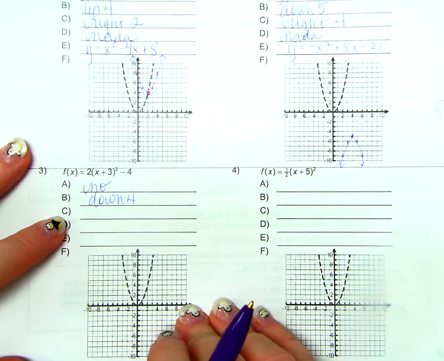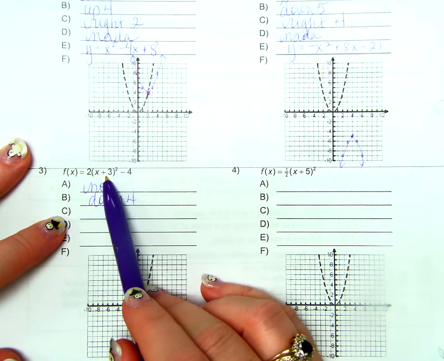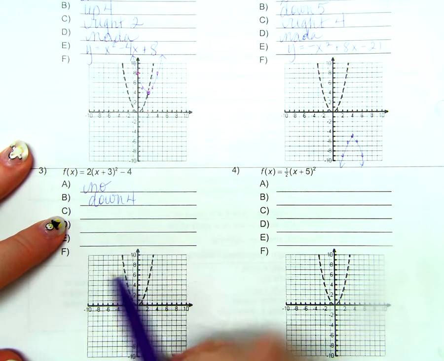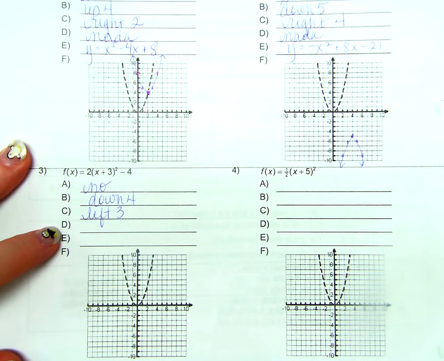Is there a horizontal shift? Horizontal is H. H is inside. Which direction am I moving? Left 3. And is there any stretch or compression? Stretch or compression is caused by A. Is there a multiplier in front? So, is it a stretch or compression? How do you know it's a stretch?